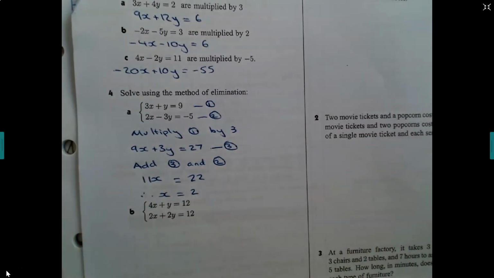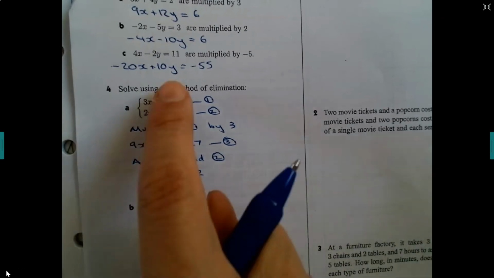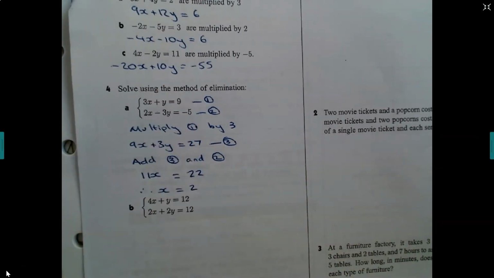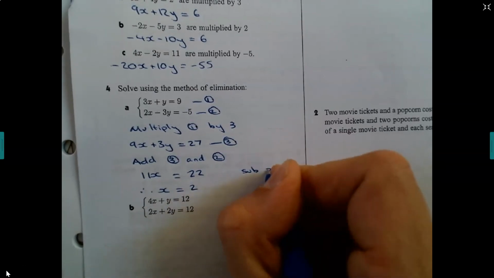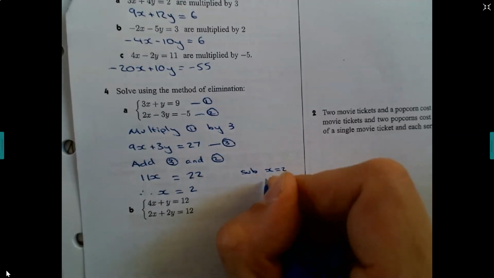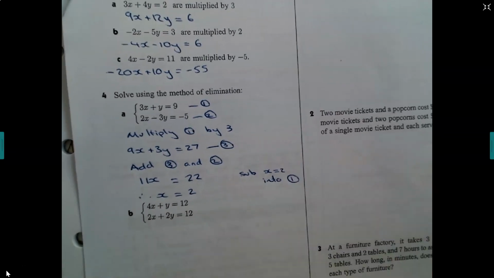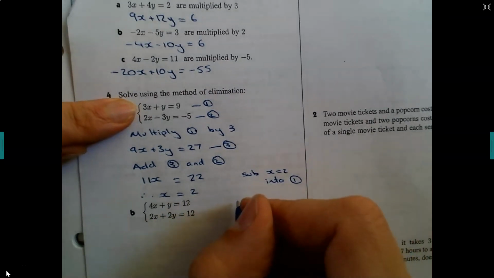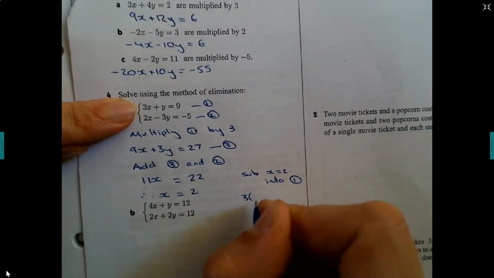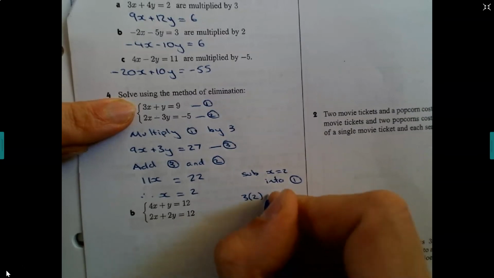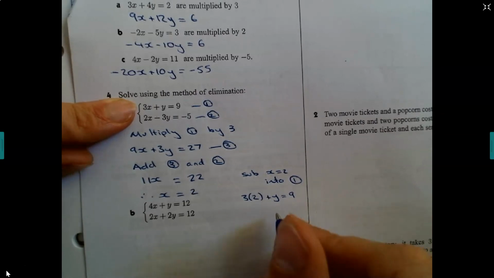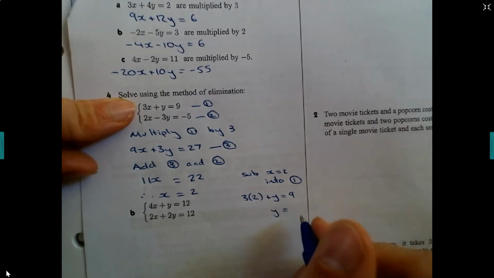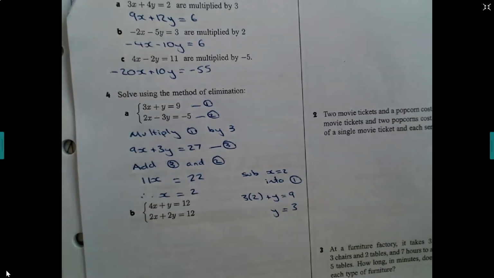And then I can substitute that into any of these equations that I want to. And it will give me the correct solution. So sub x is equal to 2 into 1. So this will be 3 by 2 plus y is equal to 9. So 6 plus y will be equal to 9. Y will be equal to 3. Because 9 minus 6 is 3.